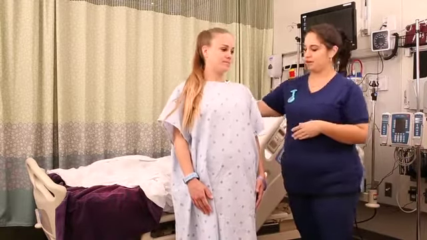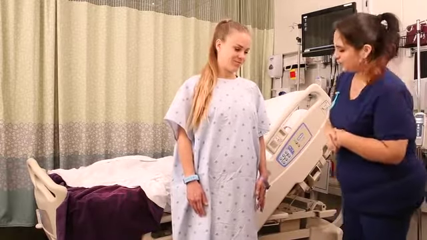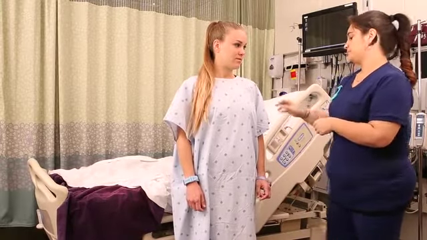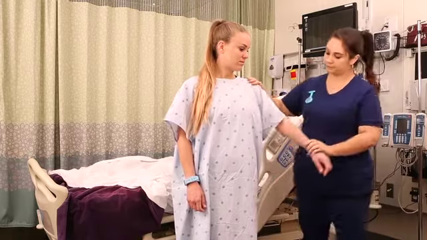For lumbar, have the patient lean back slightly. Just make sure that you are there to support them. All of this should be done smoothly and without pain. Next, we're going to move on to the extremities.